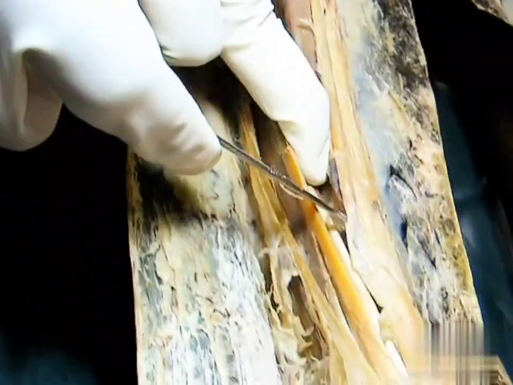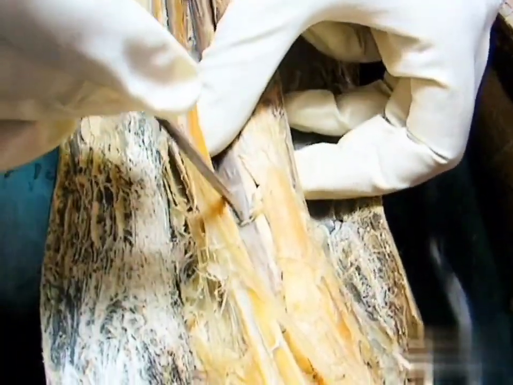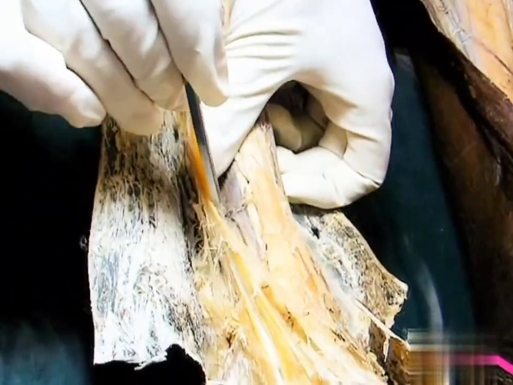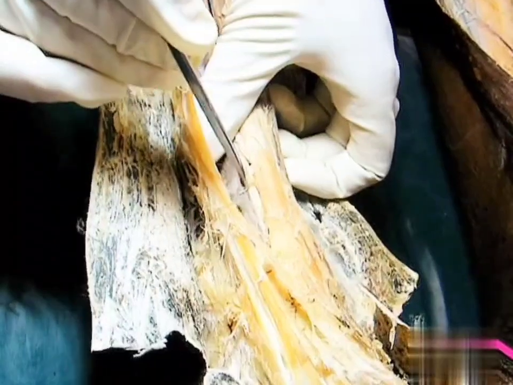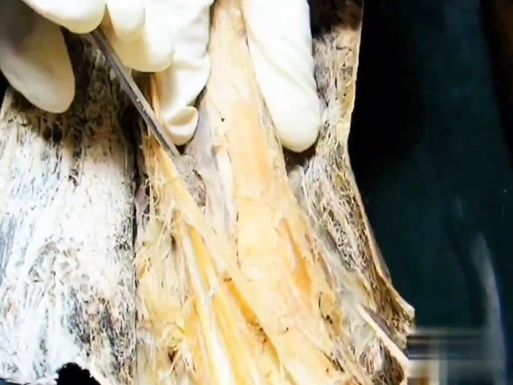Then in the lower part of the leg, it lies in between the tendons of the extensor hallucis longus and extensor digitorum longus. This is the tendon of the extensor hallucis longus, and this is the tendon of the extensor digitorum longus. So in between them, this deep peroneal nerve lies here.